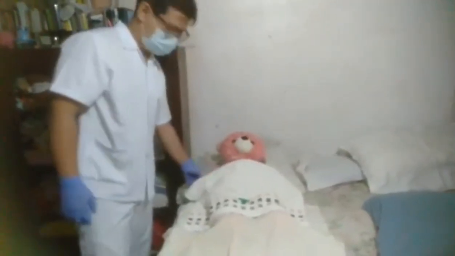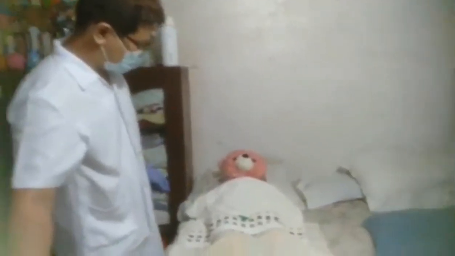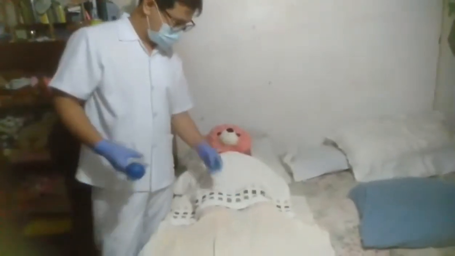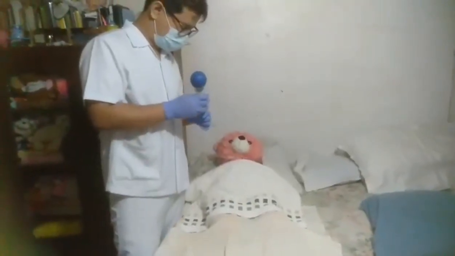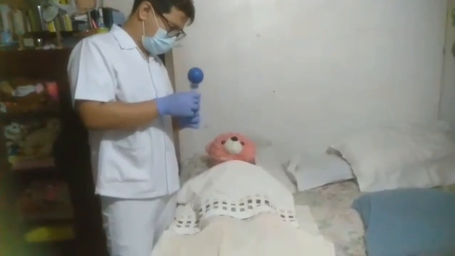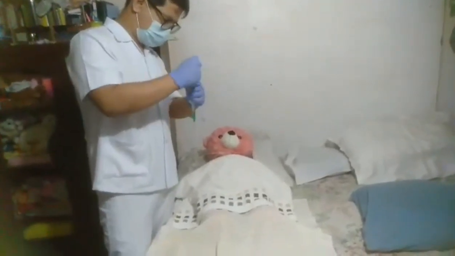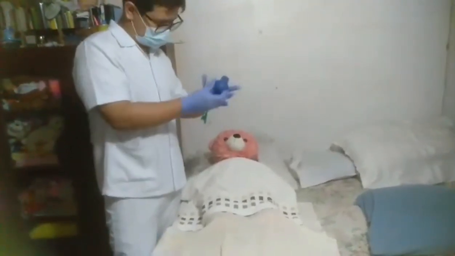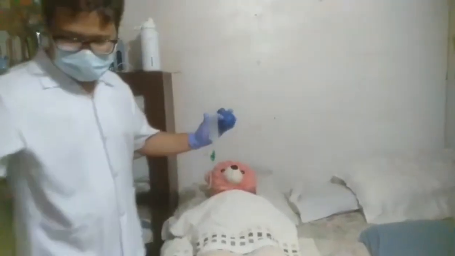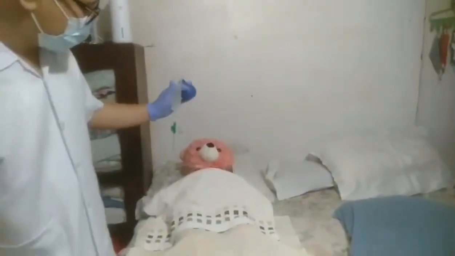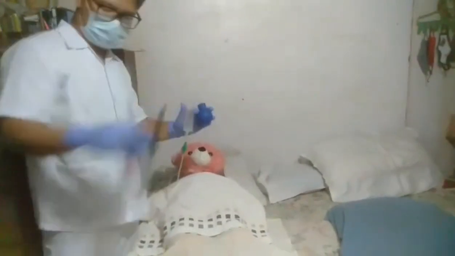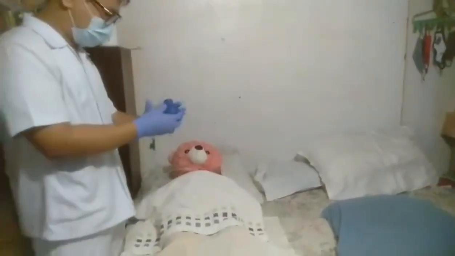And for the planning, gather your equipment and materials. And then for the procedure or the implementation, make sure to introduce self and verify the client's identity using the agency protocol, and then explain the procedure to the client as always. Perform hand hygiene and don gloves, which I already did right now. Using the septo syringe, draw up all medication to be given, and also draw up a syringe containing 15 to 20 ml of water.